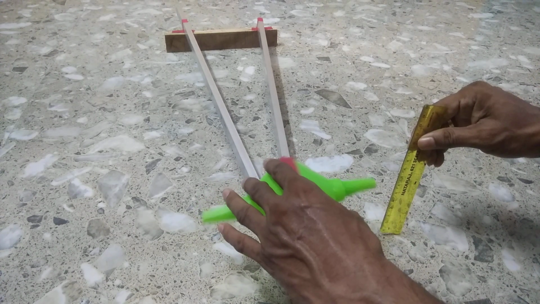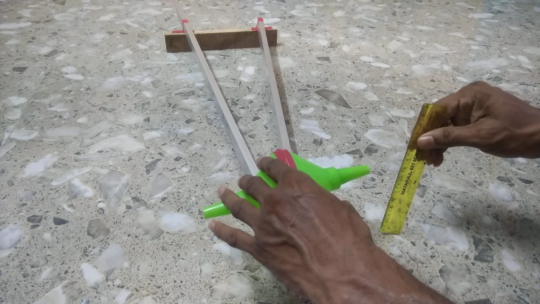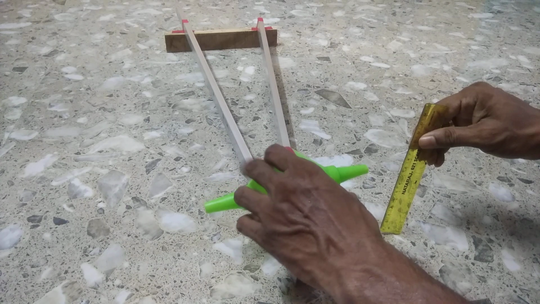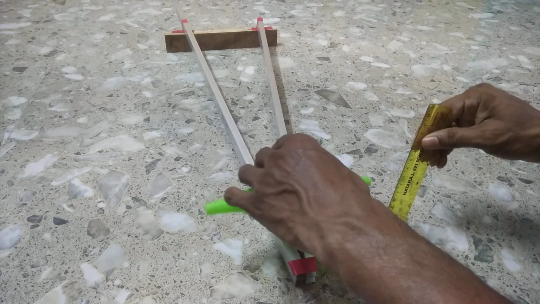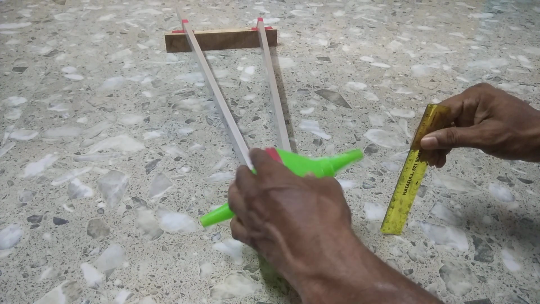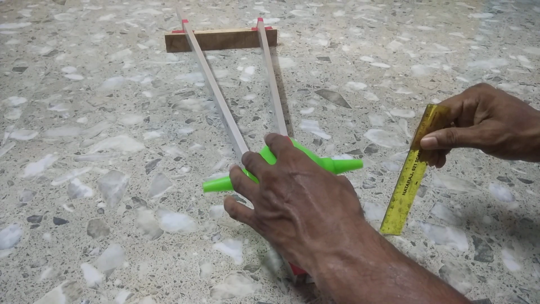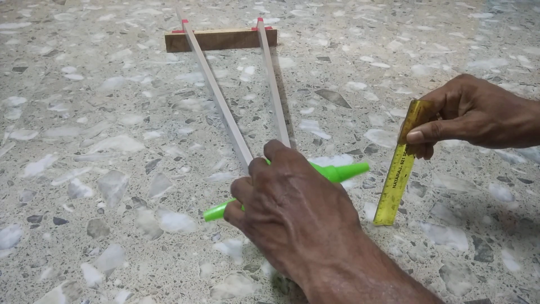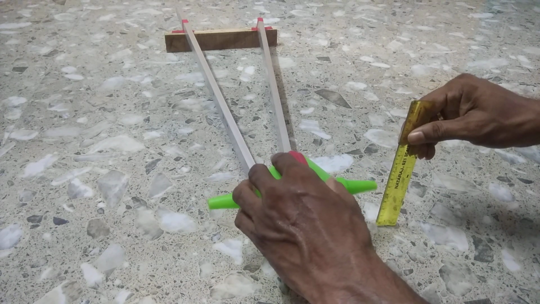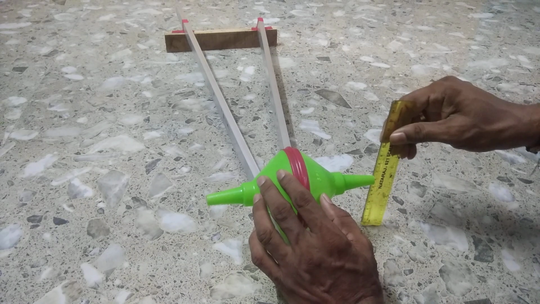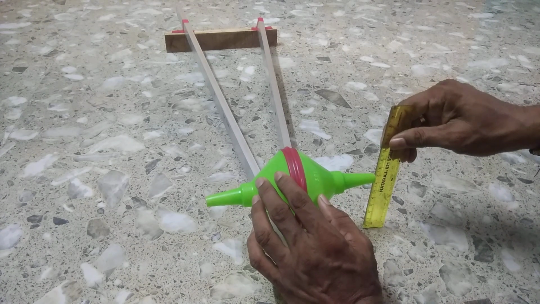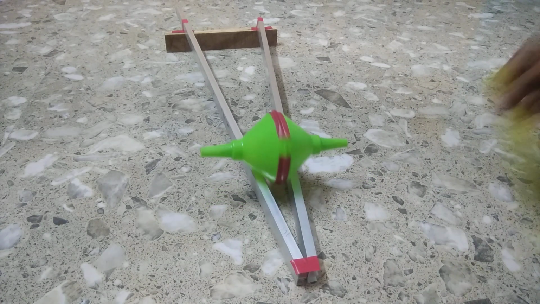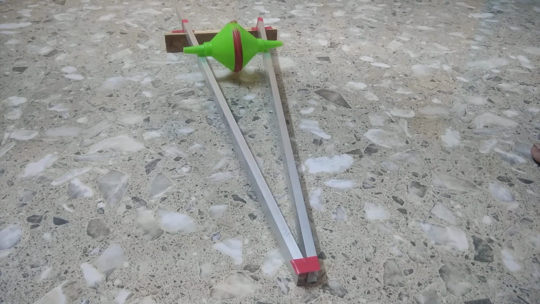If we put it here and measure the height, we get a height of about 7 centimeter, right? Now when it goes to the other end, let us find the height from the ground.